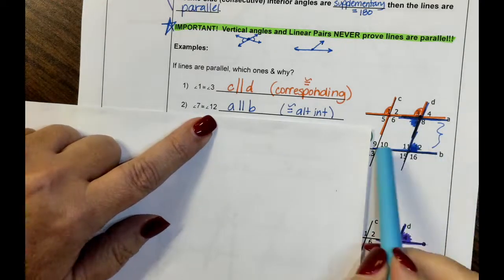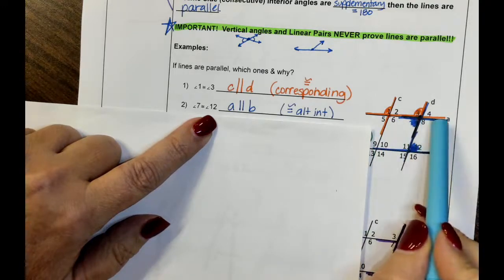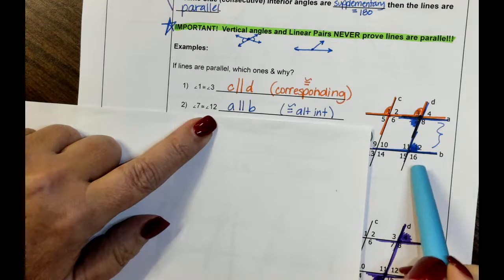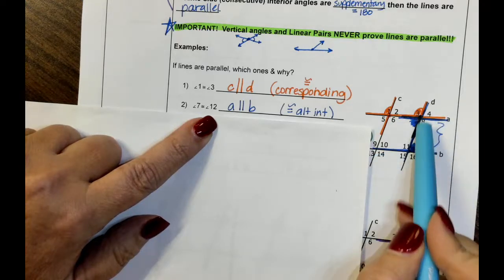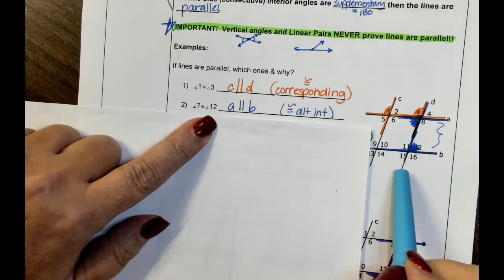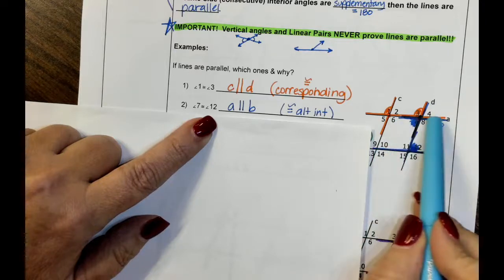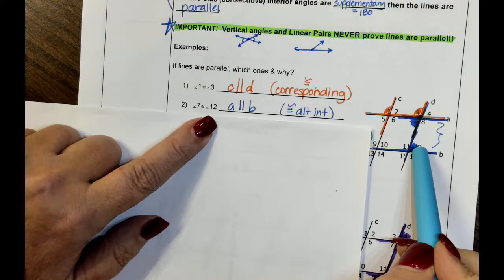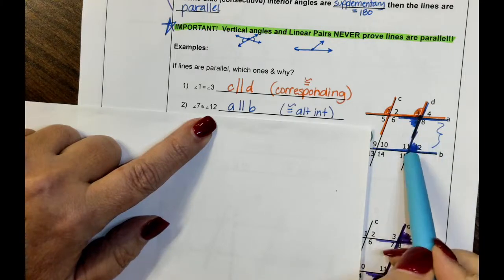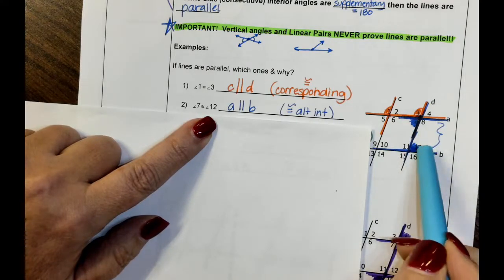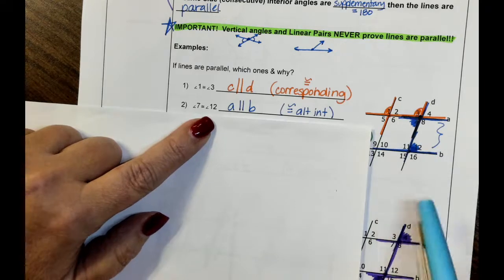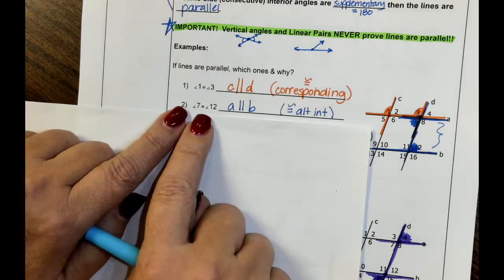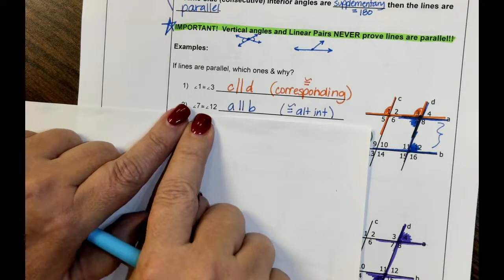Once I could see where they were, I can see my transversal is line D. They are on alternating sides of transversal D, and so they are alternate interior angles. If alternate interior angles are congruent, then the lines are parallel. Which lines? A is parallel to B. The good thing about these types of problems is that you can literally see which lines are parallel if you take the time to highlight them.